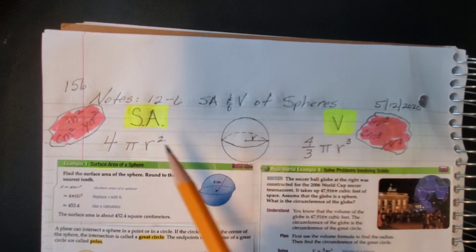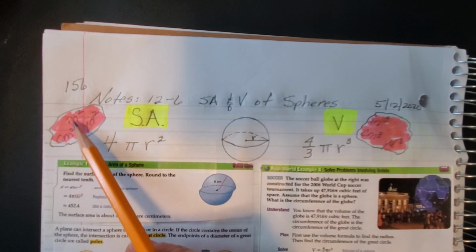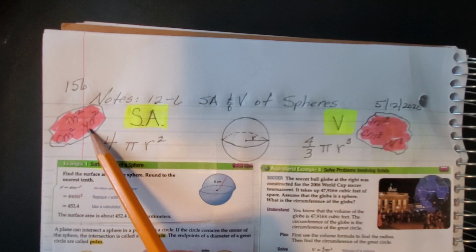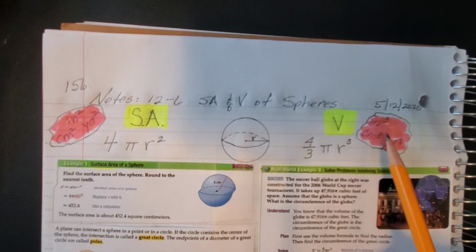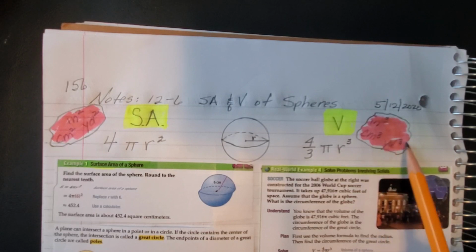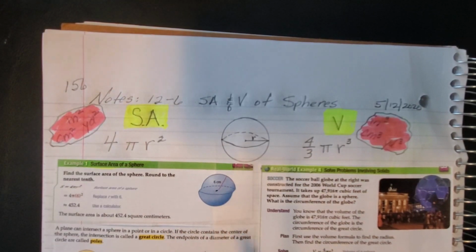So remember that surface area is square in nature because it's area: inches squared, centimeters squared, yards squared. Where volume, 4/3 pi r cubed, is inches cubed, centimeters cubed, yards cubed. Okay? So from there, take those two formulas and let's do some problems.